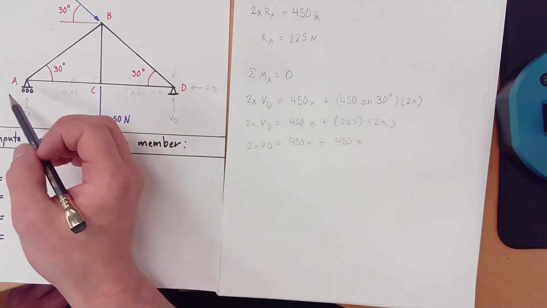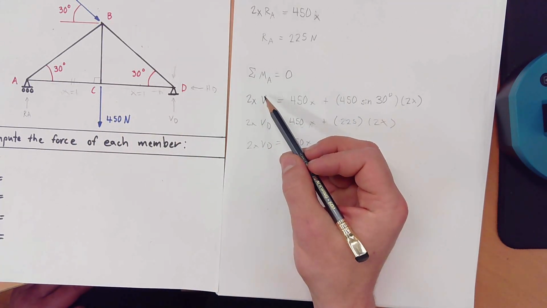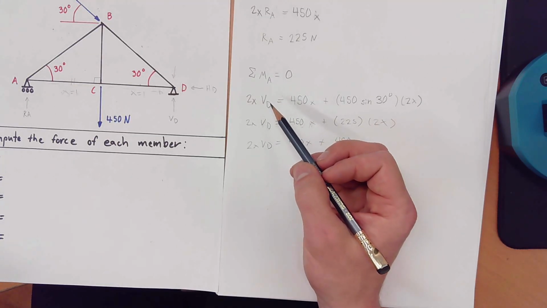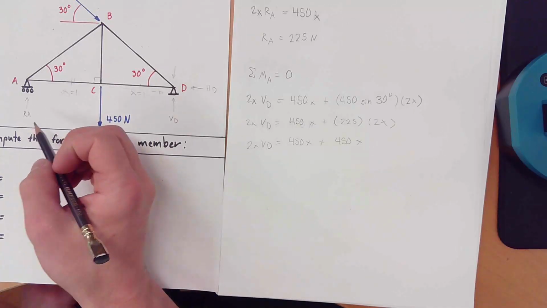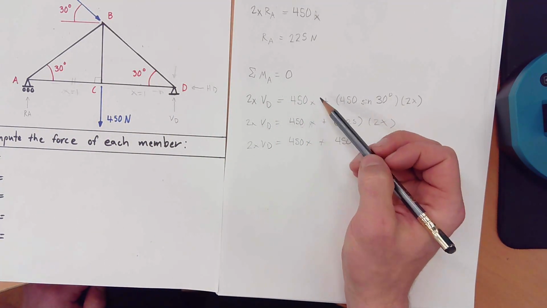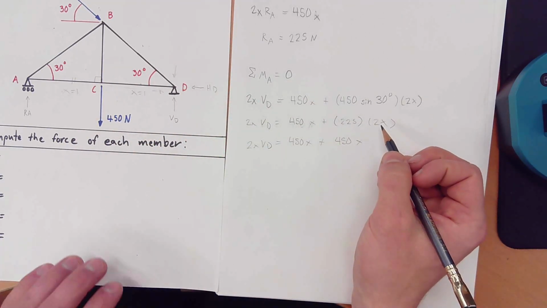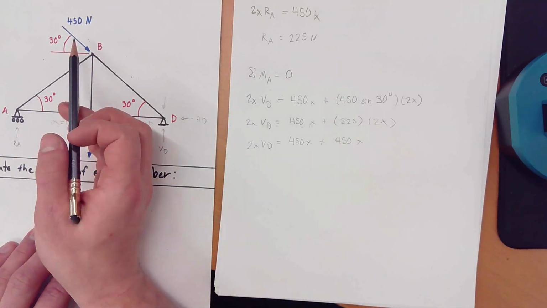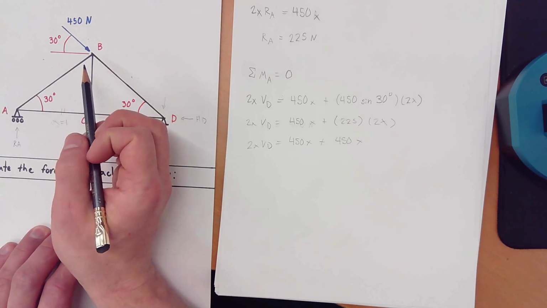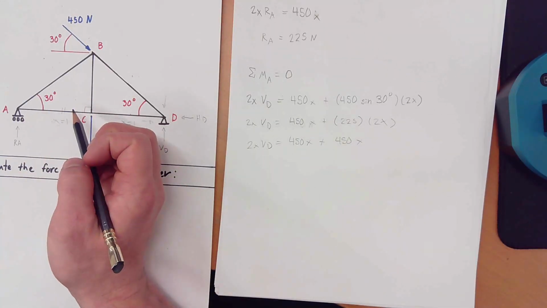Because we have 2 lengths, so 2x, of the vertical forces around point D, we will have 450 newtons acting down, plus we also have 450 newtons on this point acting at the sine of a 30-degree angle, split over our 2 different members.